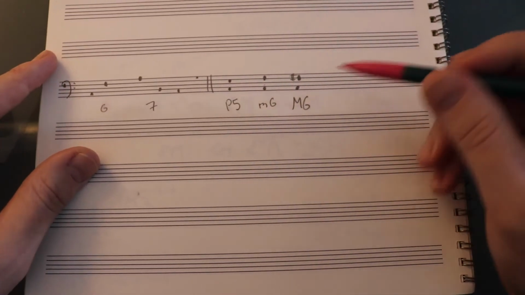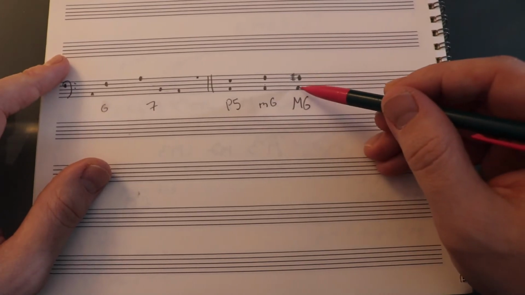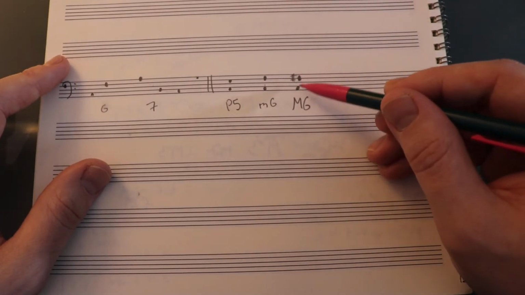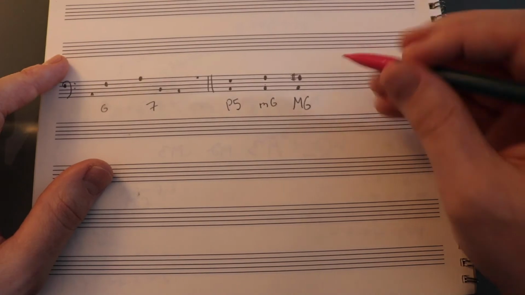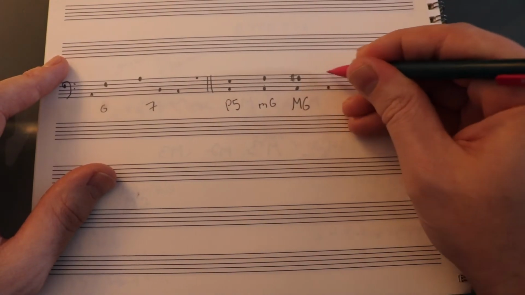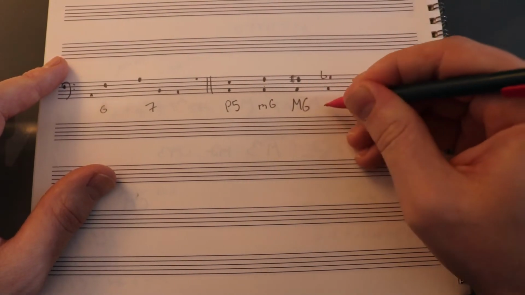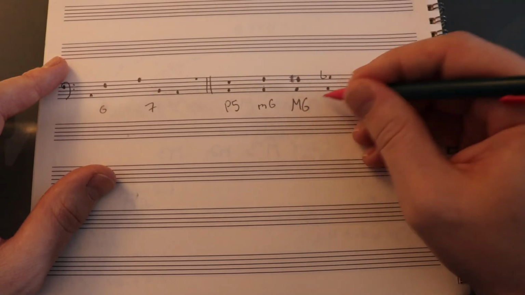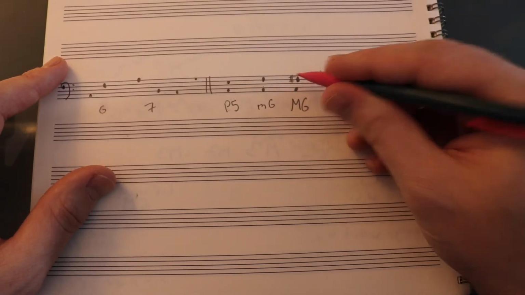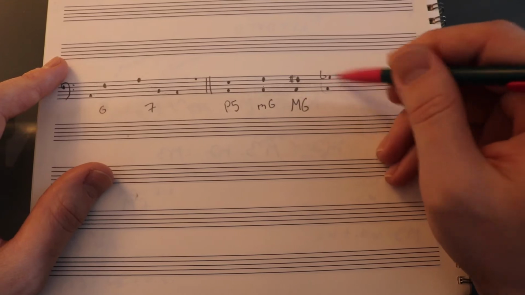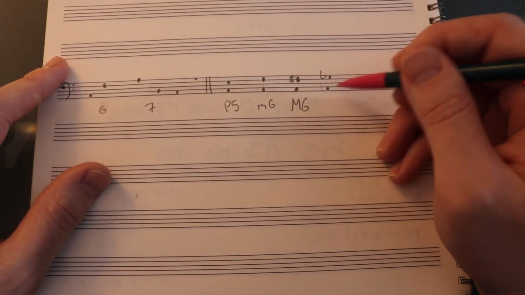Let's stop for a second and notice that I had to go from A to F sharp. If I had gone from A to G flat, that would technically be a seventh, so I don't want to do that. I want to go from A to F sharp. And by the way, while that is a seventh, it's not a seventh that we're going to commonly see.